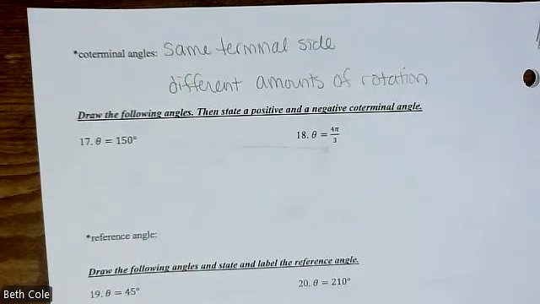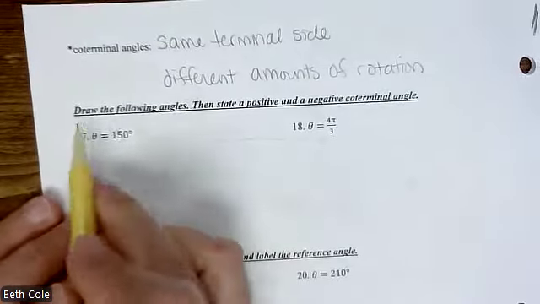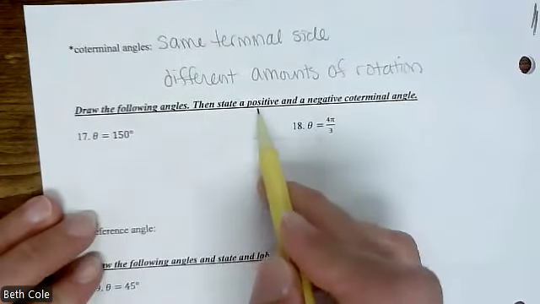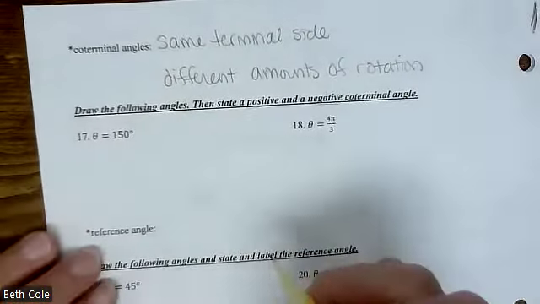You're out on the track, but pretend it's a perfect circle. You do 1 lap, and your friend does 9 laps, but you all end at the finish line. So you end at the same spot, but do you see how your friend went a whole lot further than you did? So they end at the same place, but they rotated different amounts. So we're going to draw these and then state a positive and a negative coterminal angle.